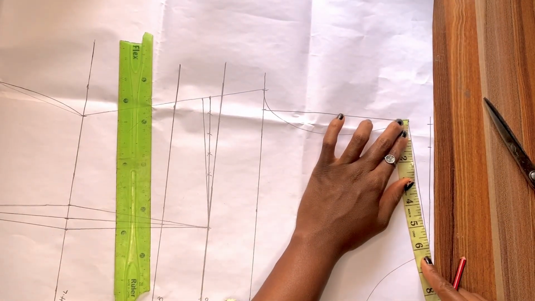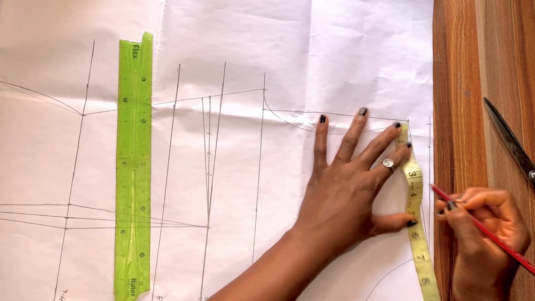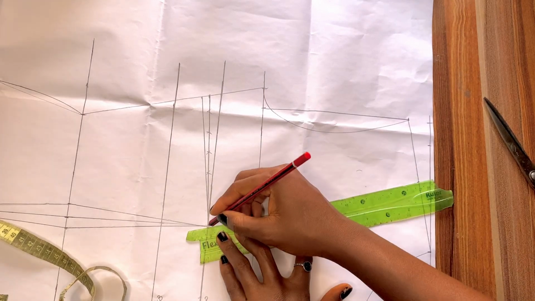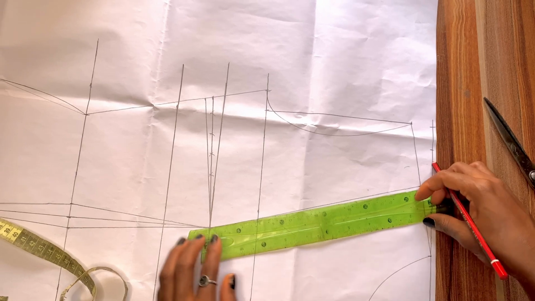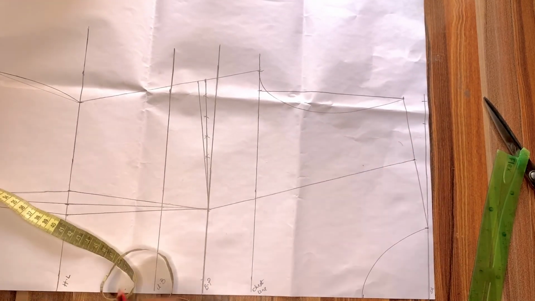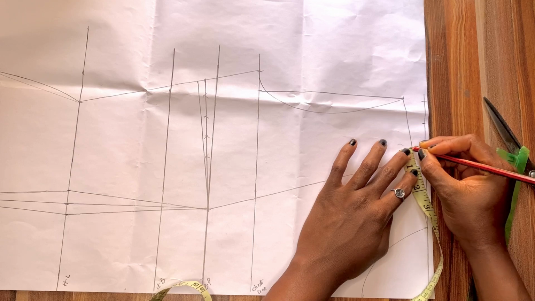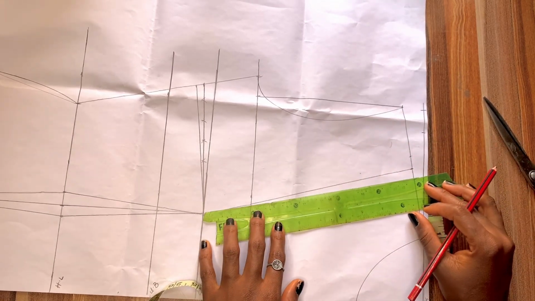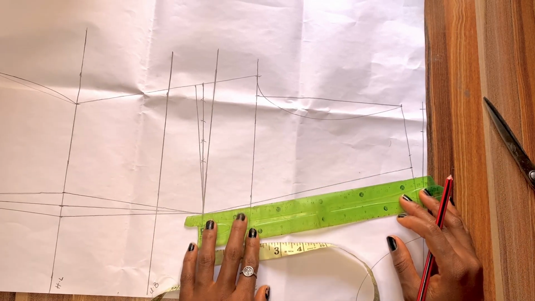So guys, what we're going to do next is the shoulder dart. From my shoulder slope, I divided it by 2, and then I connected it straight to the bust point, as you see me doing. And then from the shoulder, I'm going to take out that 1 inch I had initially. That's 1/2 inch on both sides, and then after doing that, I'll connect it to the bust point.